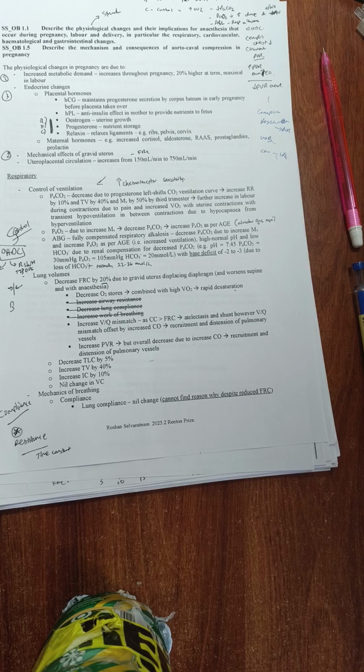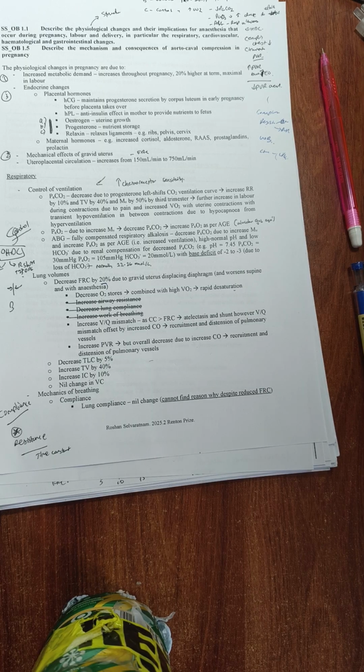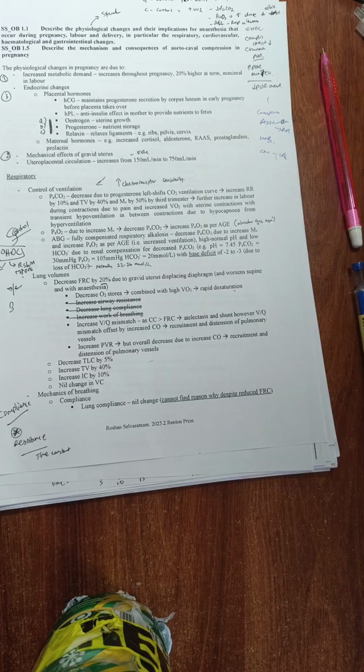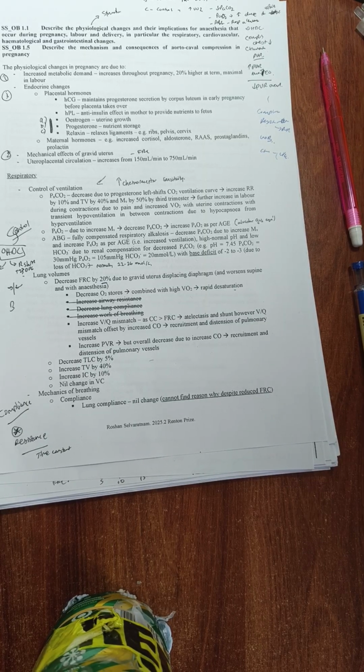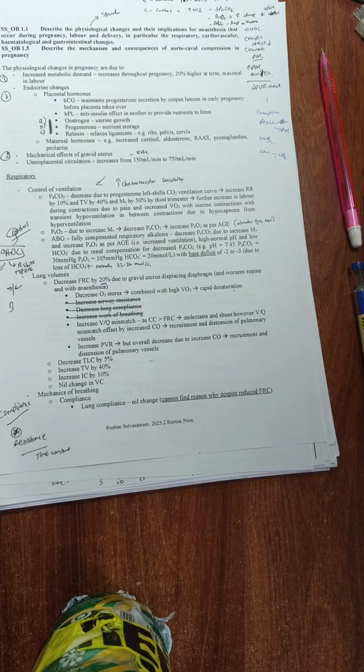And I think that's mainly because the dependent regions become collapsed, and so you get shunt where you have perfusion but no ventilation, and the non-dependent regions try to correspond to fix that low VQ. However, it's not like in a normal person, but because they have increased cardiac output, then you actually have increased perfusion in the apex or the non-dependent areas.